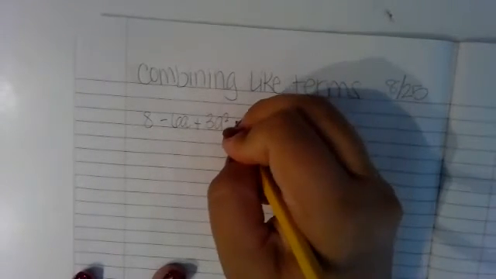So here's my expression, 8 minus 6a plus 3a squared plus 8a plus 2 minus 6a squared. So here's an expression. The reason it's an expression is because there's no equal sign. That's what makes it an expression versus an equation. Also, we're not solving anything. So we're going to combine like terms.